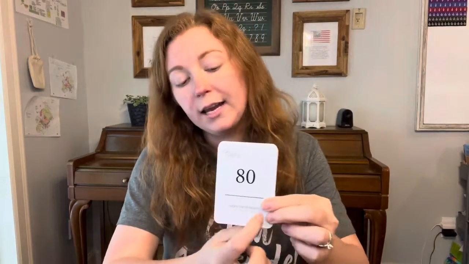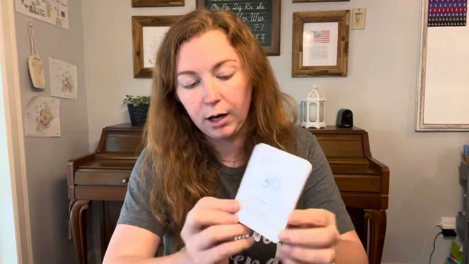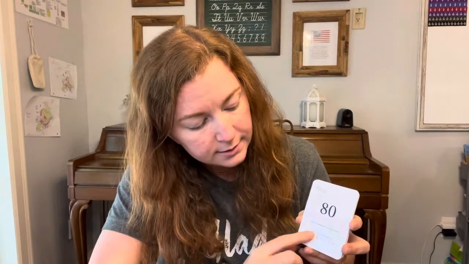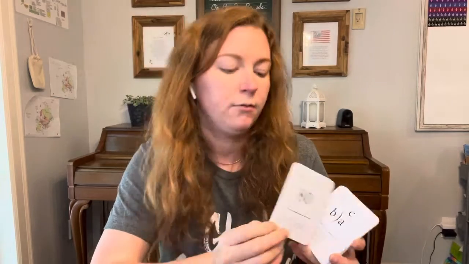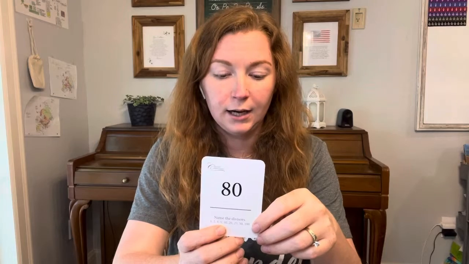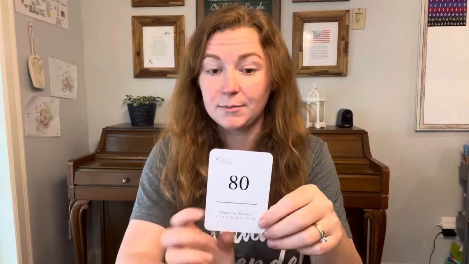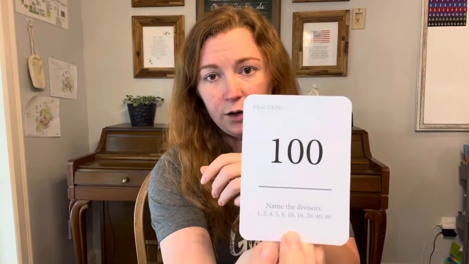There's a selection of cards within the fraction flashcards that also have individual instructions at the bottom of the card. So for this, the instruction for 80 would be name the divisors, and then your student would go through and list 1 times 80, 2 times 40, 4 times 20, 5 times 16, and 8 times 10, and those are indicated on that back right there.